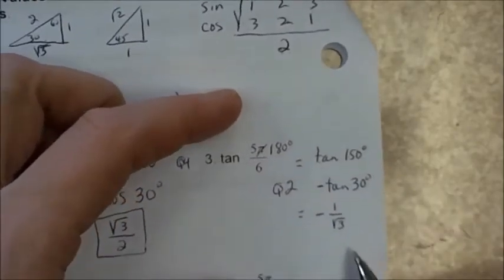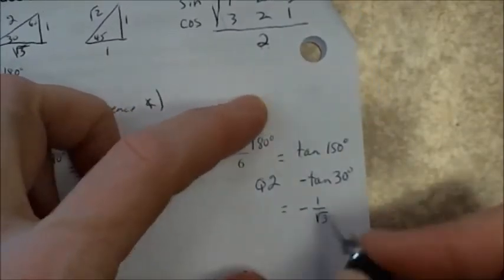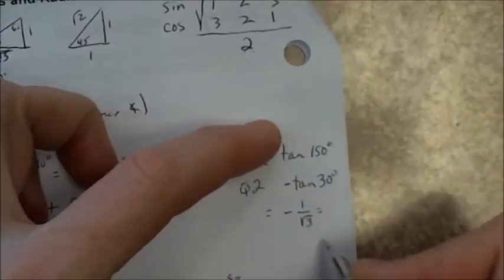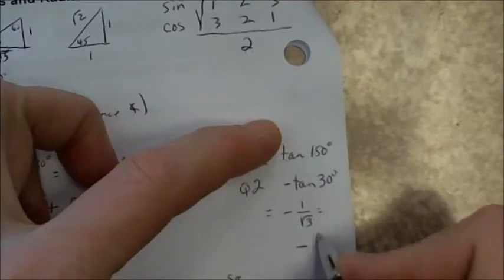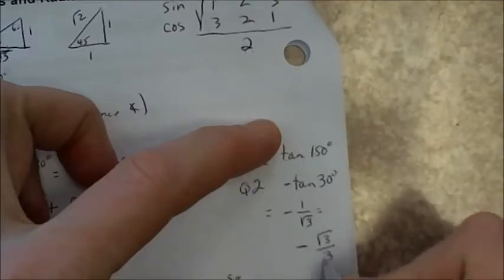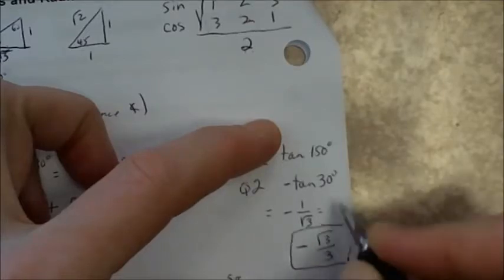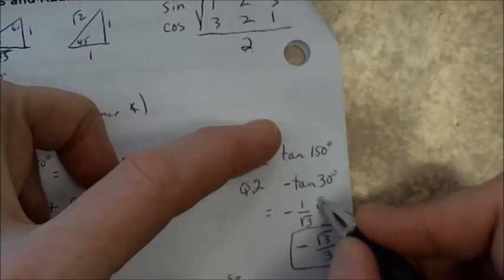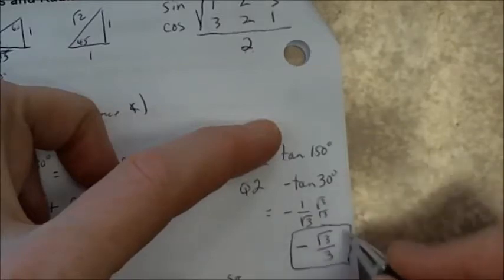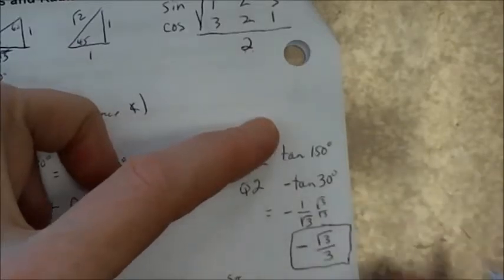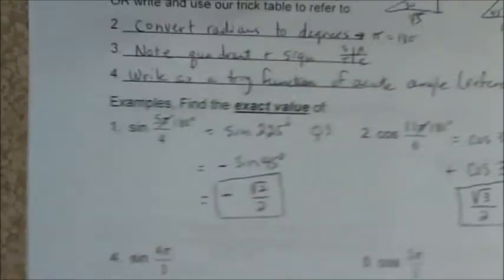But we usually don't like radicals in the denominator for some reason. So the final answer is going to be negative square root of 3 over 3 after you rationalize the denominator. Multiply the top and bottom by the square root of 3. So you get negative square root of 3 over 3 is your final answer for number 3.